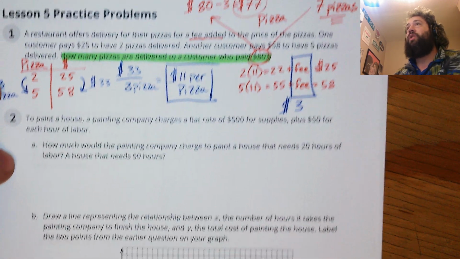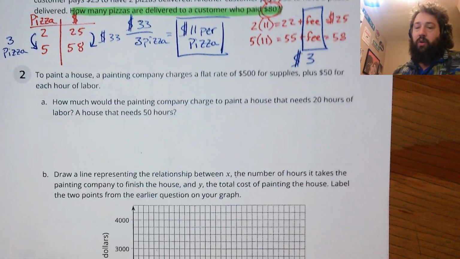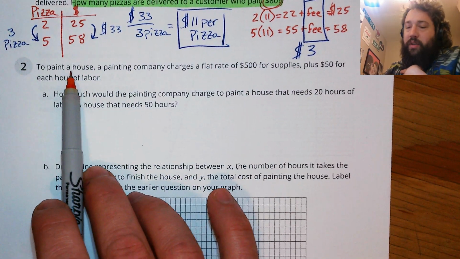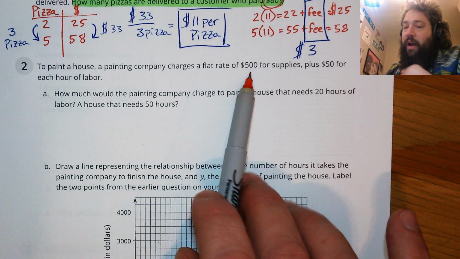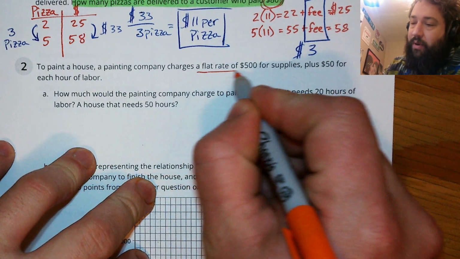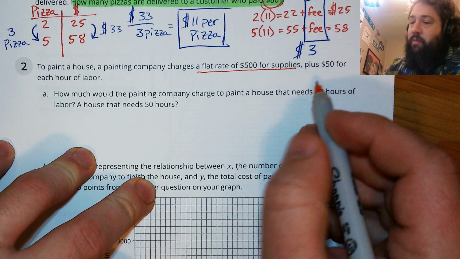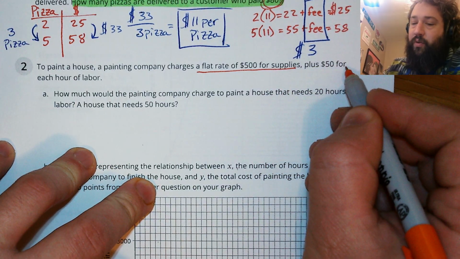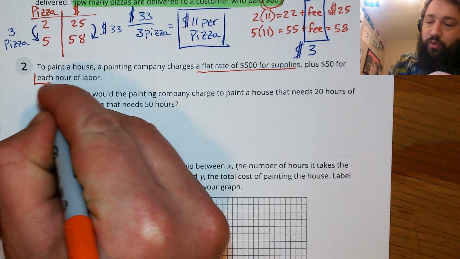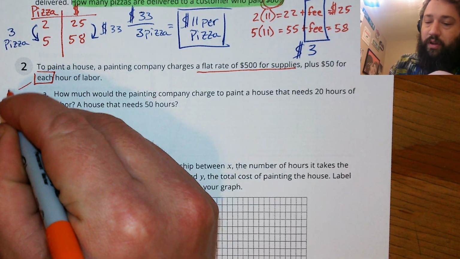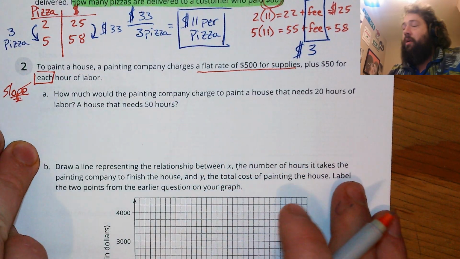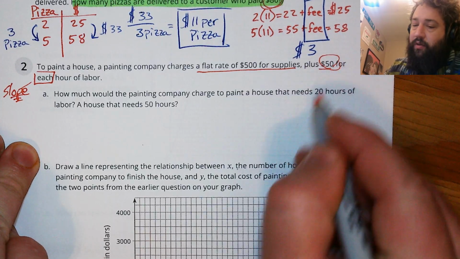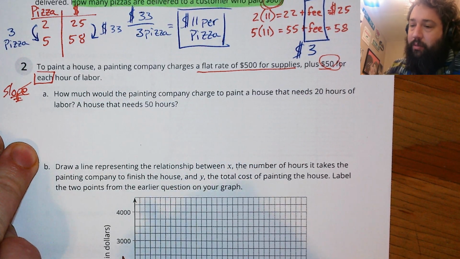All right, question 2, much easier. Question 2 is to paint a house. A painting company charges a flat rate of $500. So I have a flat rate of $500 plus $50 for each. Ooh, this is code for slope. Okay, that's code for slope. Plus $50 for each hour of labor.